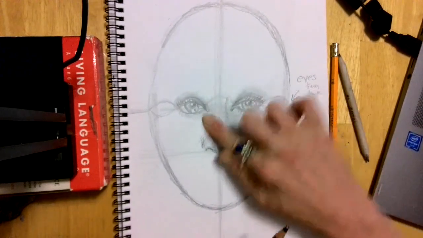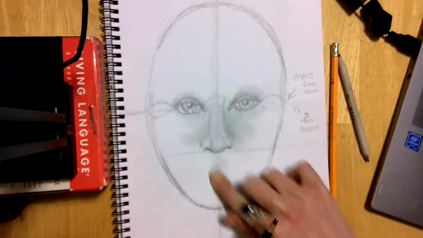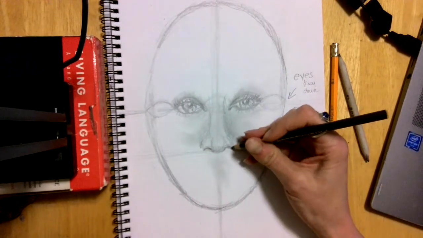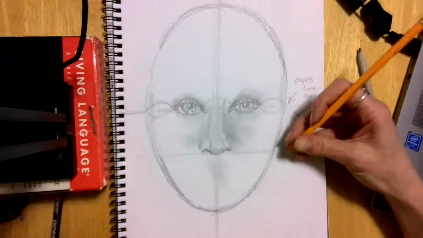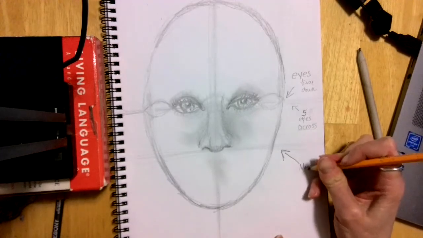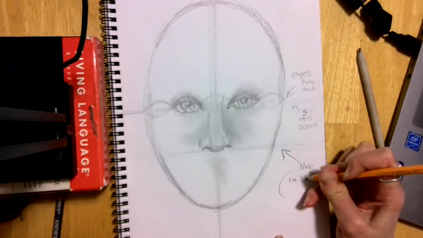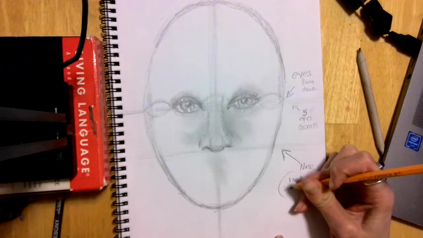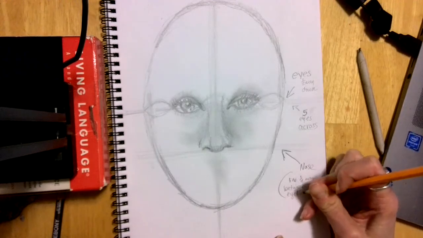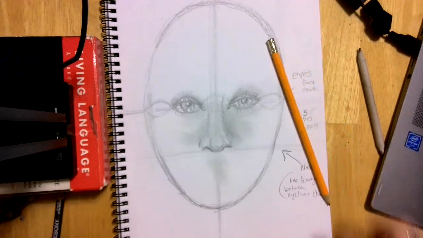All right. Maybe somebody does. I don't know them. Anyway, so we have a nose, and I'm going to write down for myself that the nose is on the line halfway between the eye line and the chin. All right.